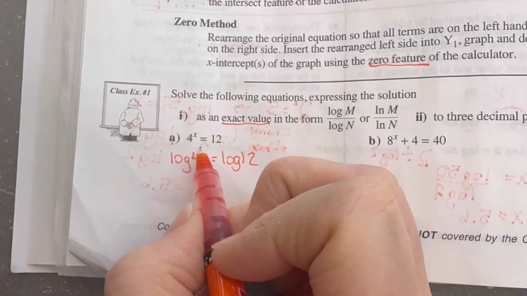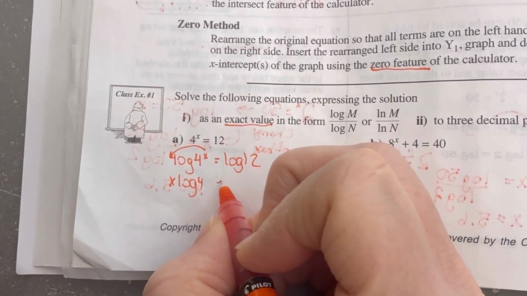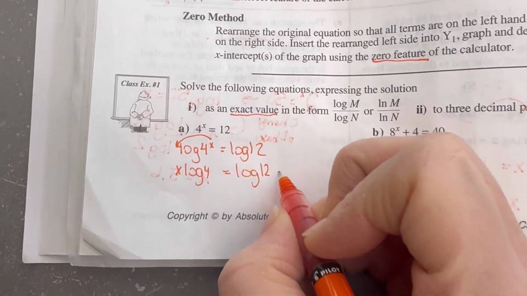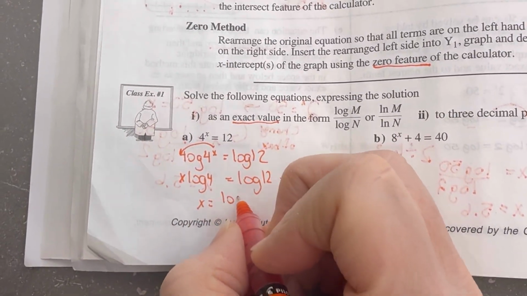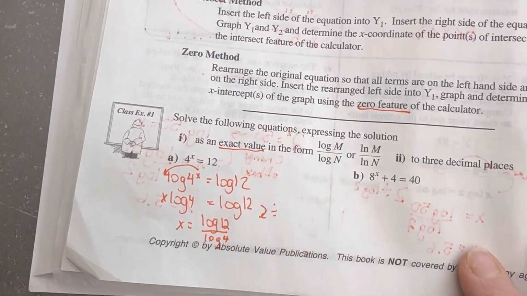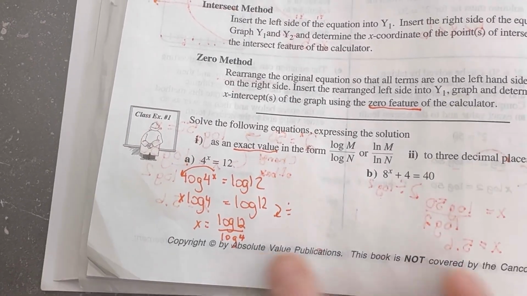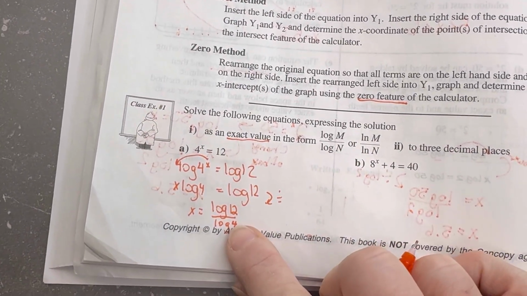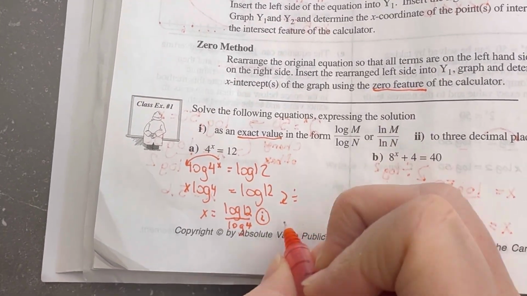Then I use my power rule, x log 4 equals log 12, and then I'm going to divide by the log 4, so x is log 12 over log 4. That's my exact value in that form. So that one's done.